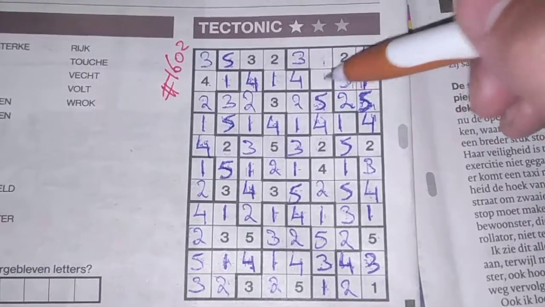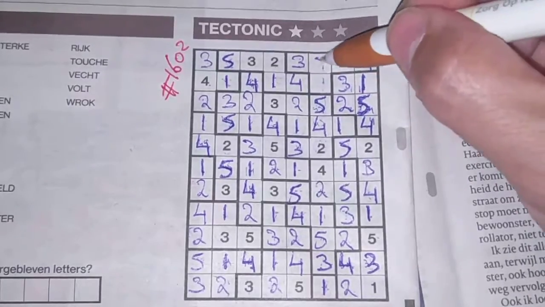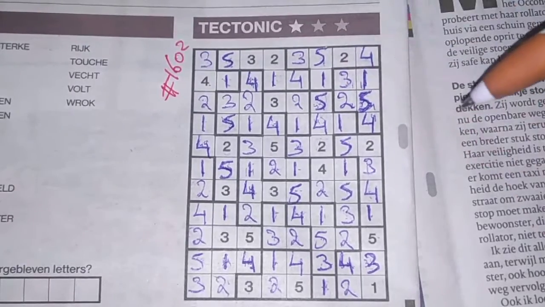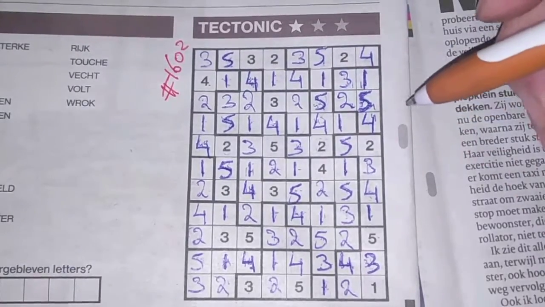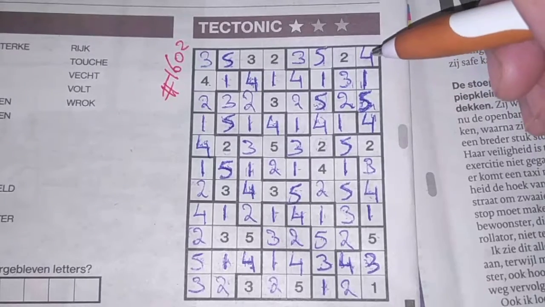The 1 and the 5 are left. We have a 5 here, no 5 there. 5 should be there, and the 1 goes there. Finish in 9 minutes. Alright, great Sudoku, great Tectonic.